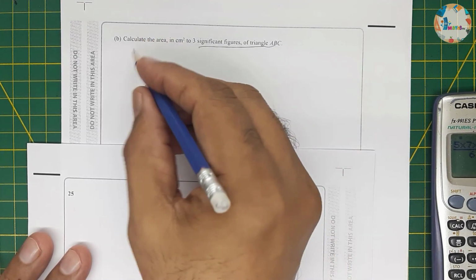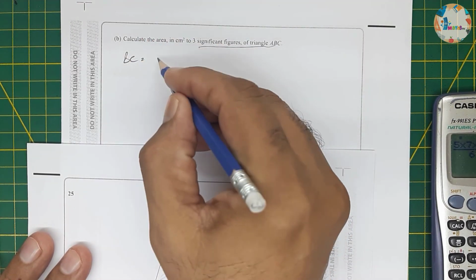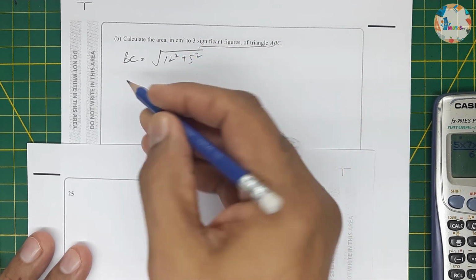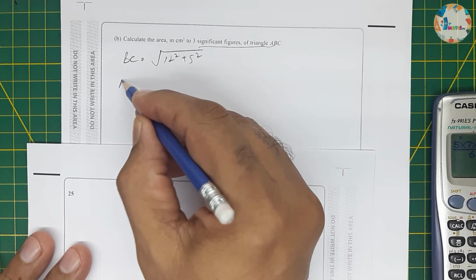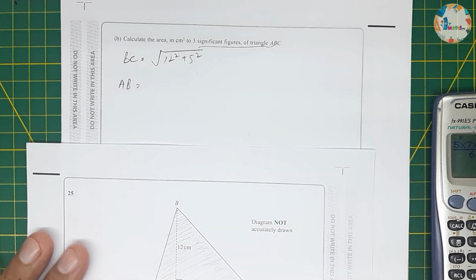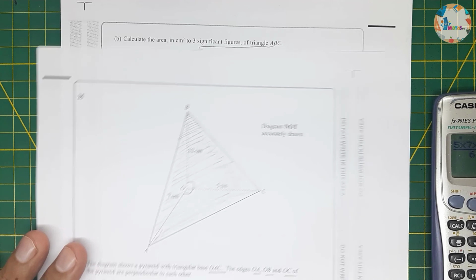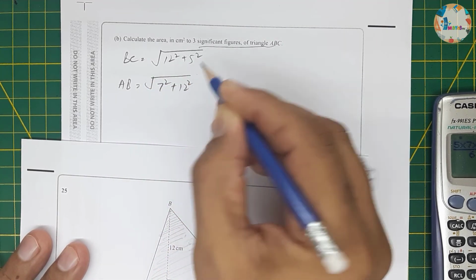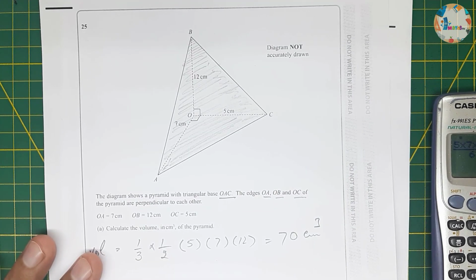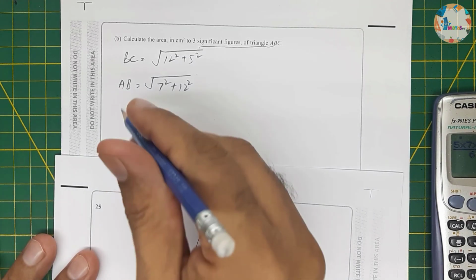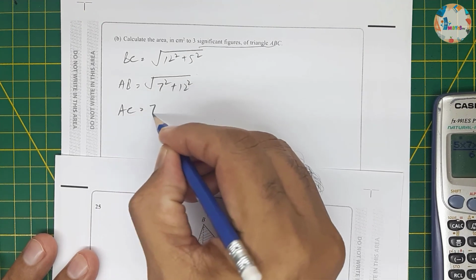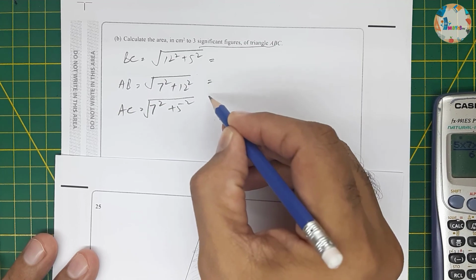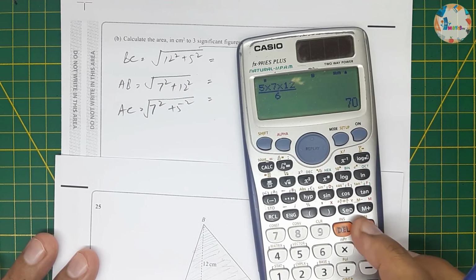So we can write BC is equal to root of 12 square plus 5 square, and similarly we can write AB, which will be equal to root of 7 square plus 12 square. Similarly we can find AC. AC will be root of 7 square plus 5 square, and we can calculate these roots.